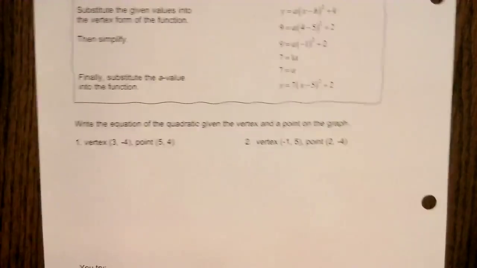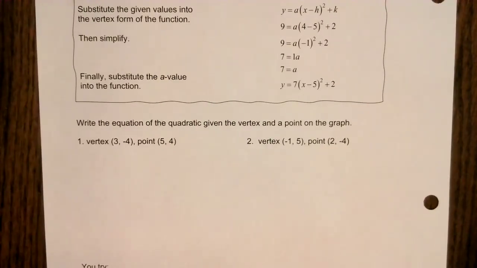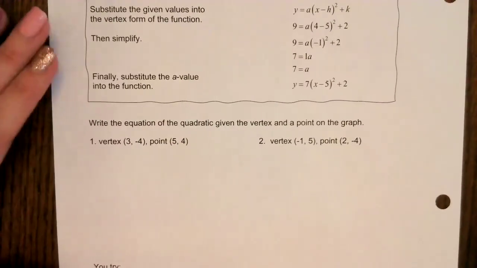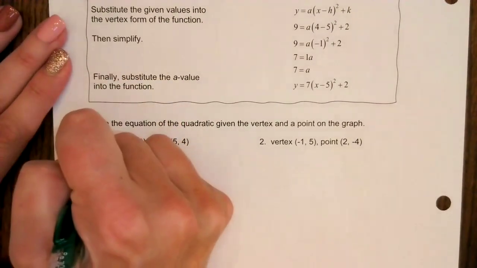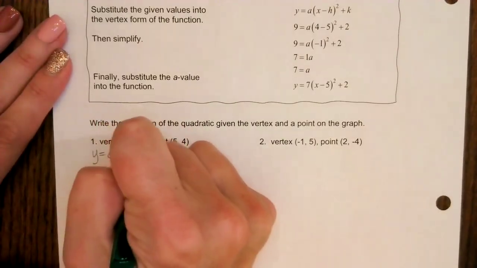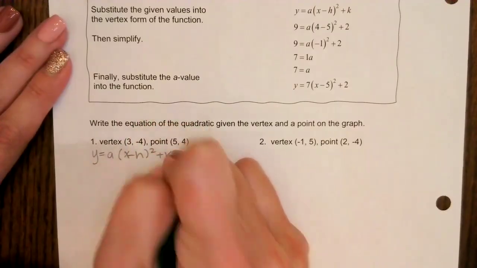It says write the equation of the quadratic given the vertex and a point. So with the system of equations, you needed 3 points in order to write the equation of a quadratic. If you have the vertex, all you need is one other point. So you can write that equation a little bit easier if you have that information. So let's try that. It gives us a vertex and a point, and so we want to use the vertex form, which is y equals a times x minus h squared plus k.